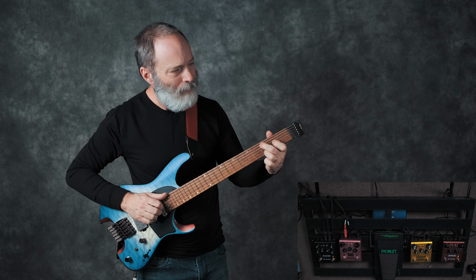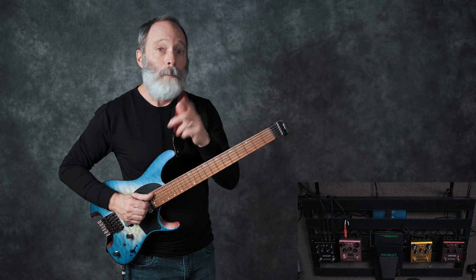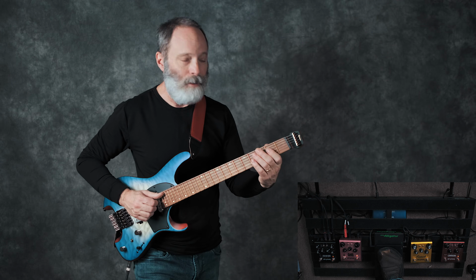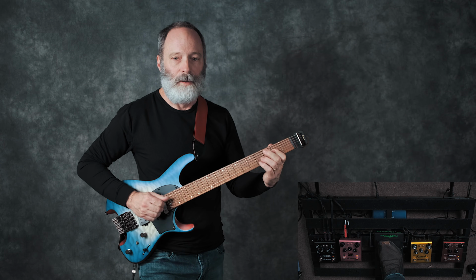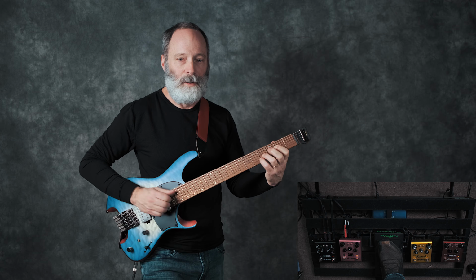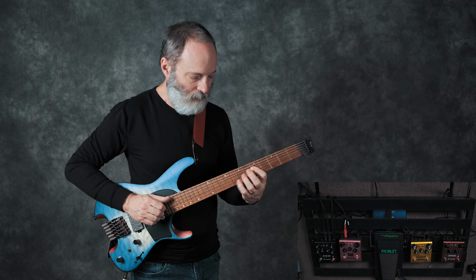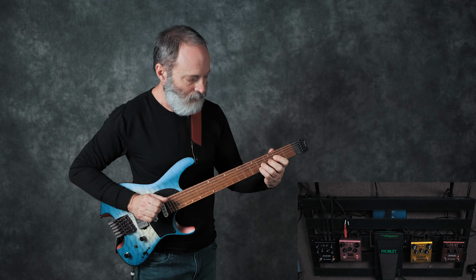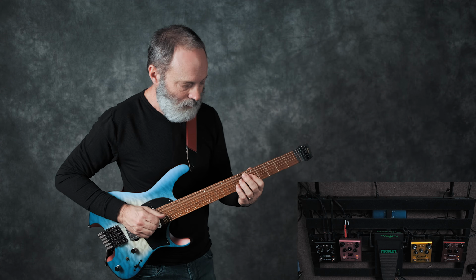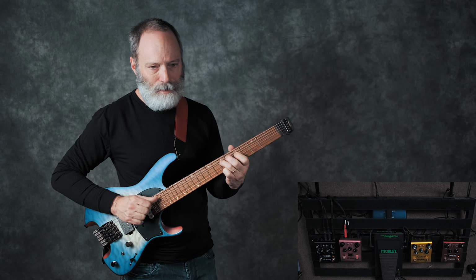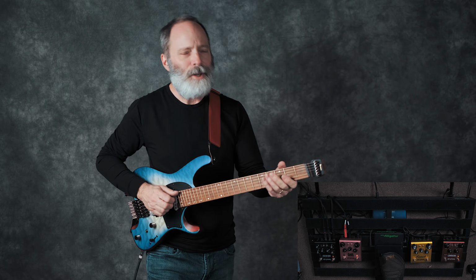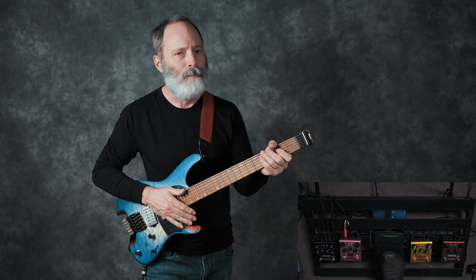But let's try the delay pedal with this amp modeler setting. Now, did you listen carefully? Listen to the repeats of the delay.